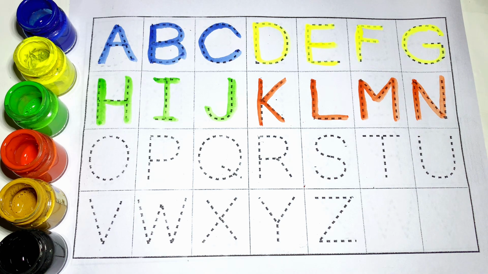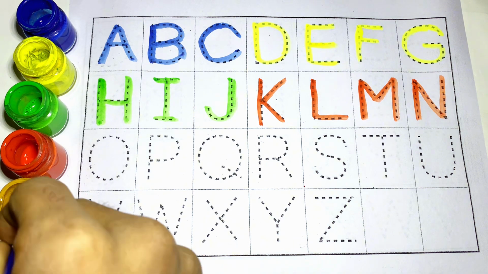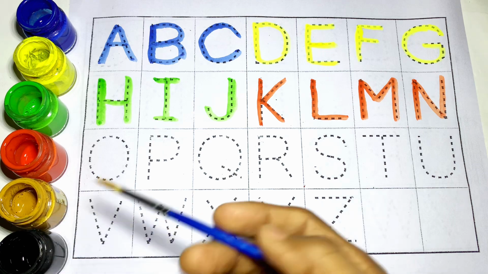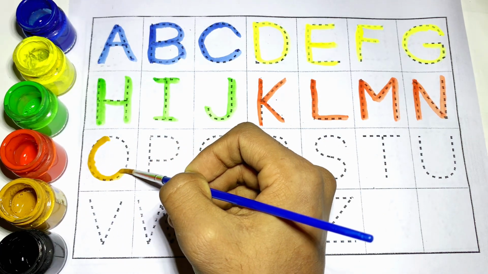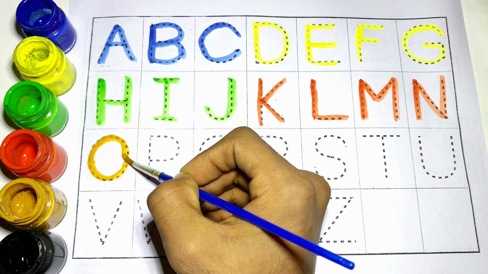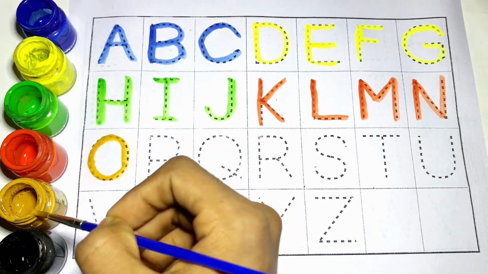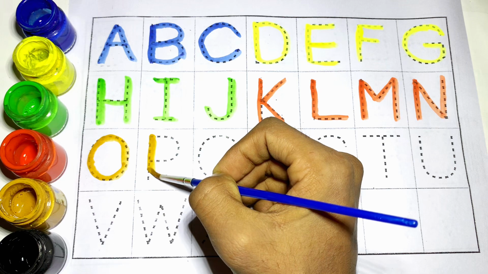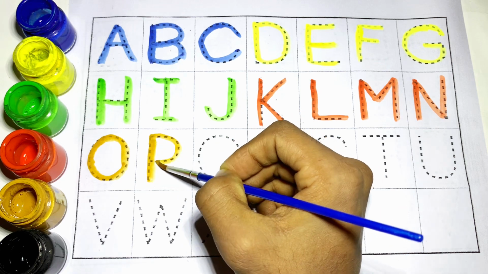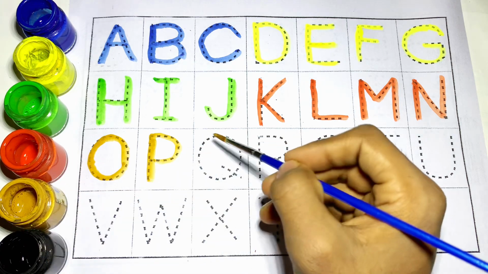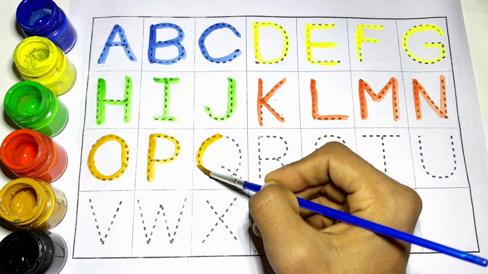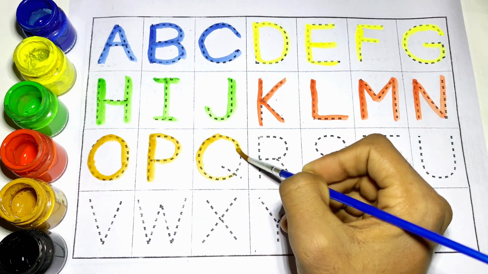Kids, now draw O. O is for orange. O is for octopus. And use yellow ochre color. Kids, again use yellow ochre color and draw P. P is for parrot. P is for penguin. Kids, now draw Q. Q is for queen. Q is for quail.